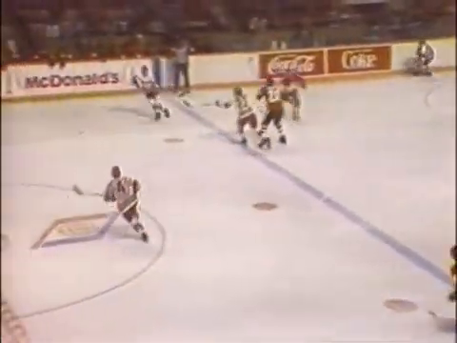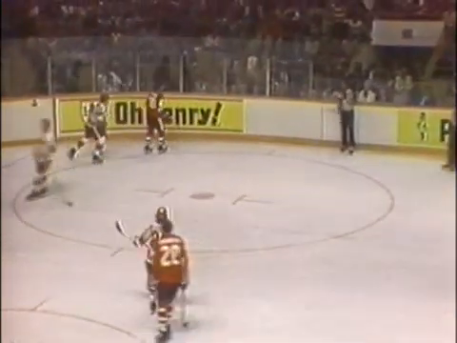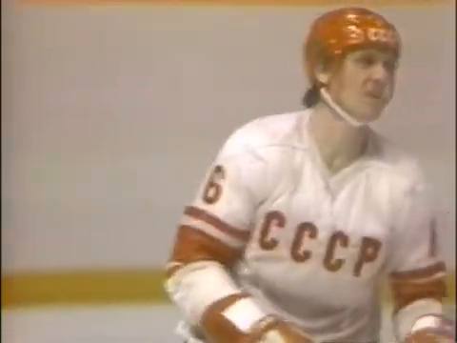Balderas lost it, and Peter Mahovlich just scoops it back into the Soviet zone. Babanov, as Steve Shutt is knocked down inside the line by Krikyanov, and there'll be a penalty as Shutt was breaking for the goal, and a Soviet penalty coming up.